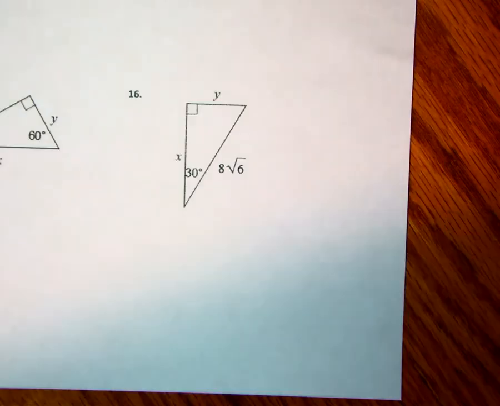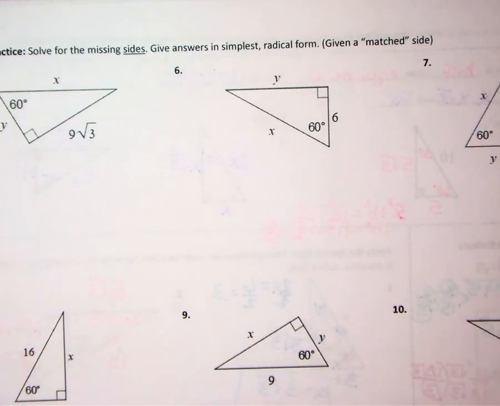Okay, flip the page over. We don't have quite as many as yesterday. We have like 25 of them. Again, though, at any point, you guys, please pause it, do them on your own, and then feel free to go back and check it. Okay, so next one, labeling each side.